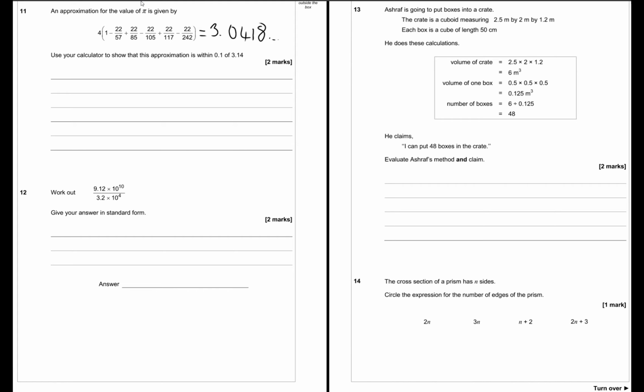3.0418... But we're just going to do it to 4 decimal places. And now we need to do 3.14 minus what you got on your calculator. Okay, so let's see if that is within 0.1. So you're going to do 3.14 minus your answer, and you're going to get 0.09, and we are done.